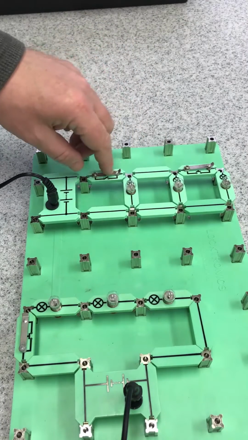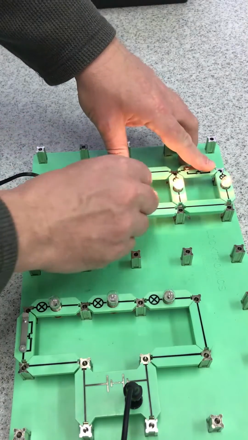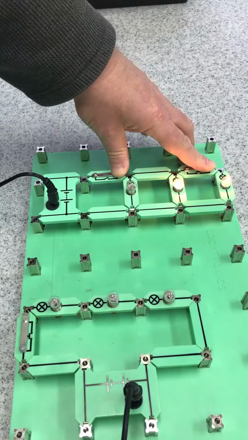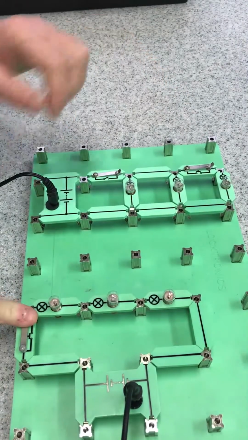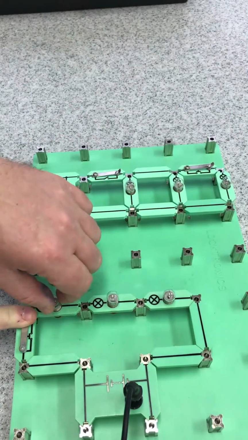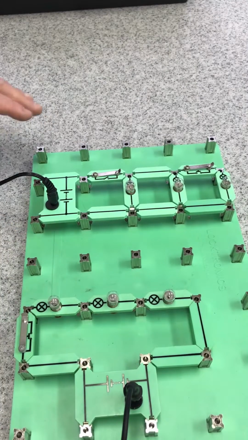So if I only want one lamp to switch on, I can control each lamp in turn. Also, in this circuit, if one of the lamps blows, so if this lamp here, for example, becomes damaged and goes out, the other lamps stay on. Whereas in a series circuit, if one of the lamps is damaged, then all of the lamps will go out. So there are advantages and disadvantages to both circuits.